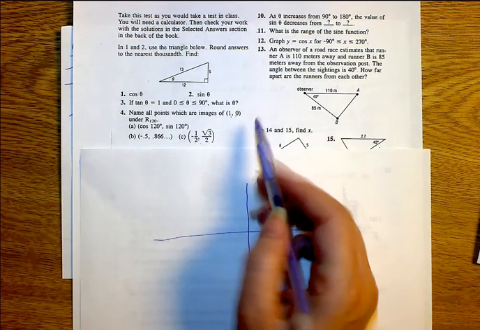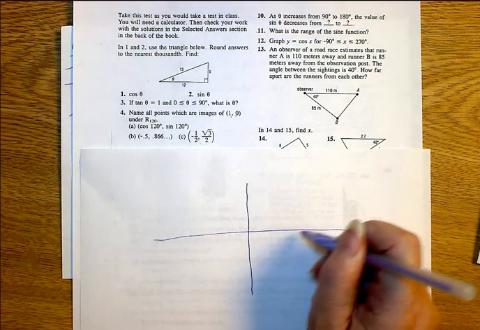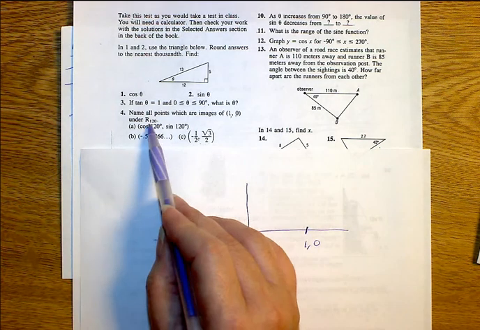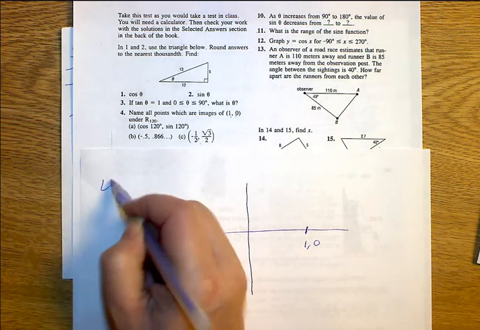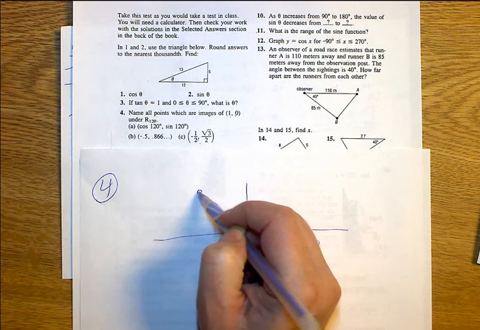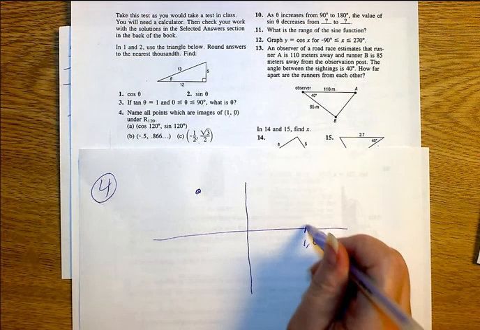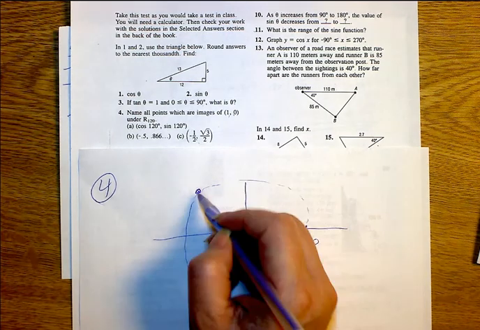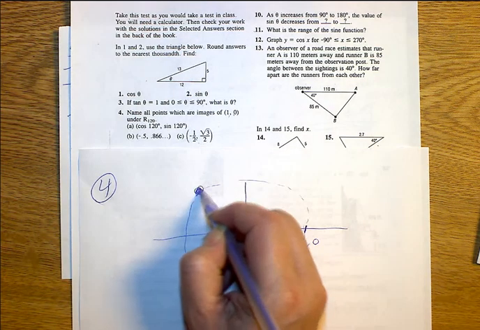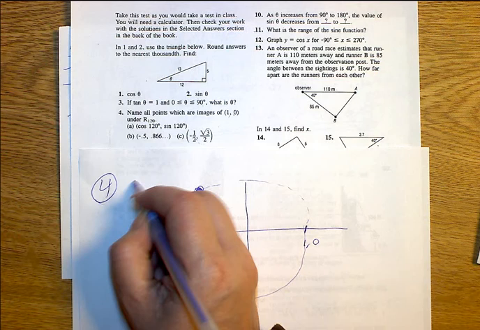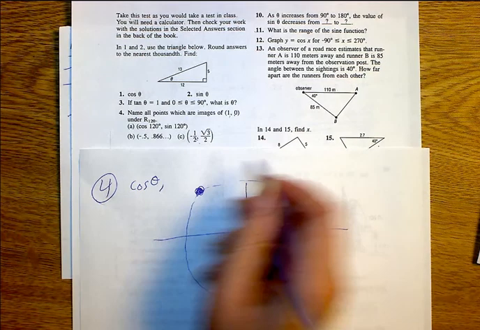You have the image 1, 0. If this is my point 1, 0, I'm rotating it 120. So if I rotate this point 120, I get it over here. This is my new point. And remember, we're always talking about the unit circle. What does this point represent? What is my x of that point? Cosine theta. Sine theta is my y.